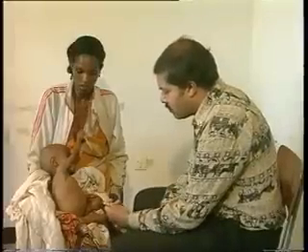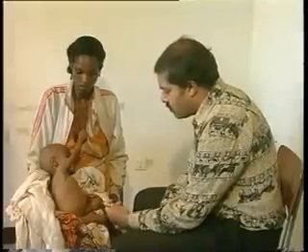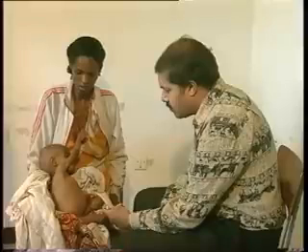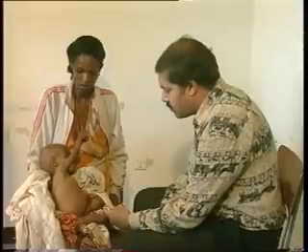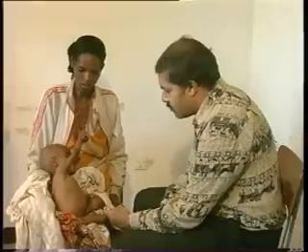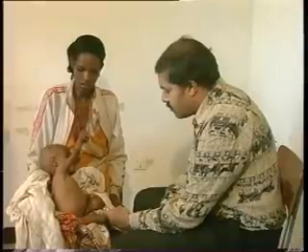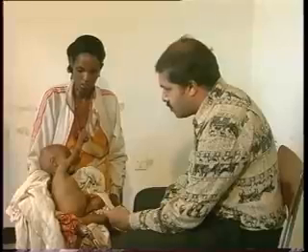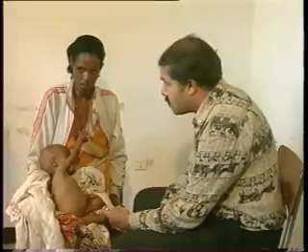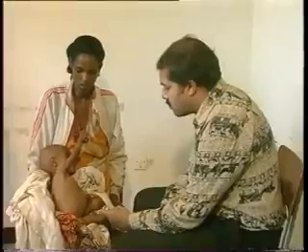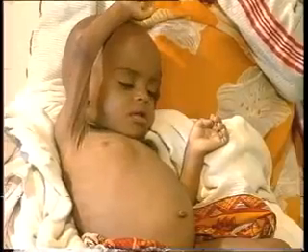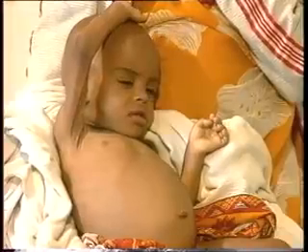Next, Jenny was assessed for the main symptom, cough or difficult breathing. Jenny has been coughing for 5 days. We counted 42 breaths in 1 minute. As Jenny is aged 15 months, she has fast breathing. Jenny does not have chest indrawing.